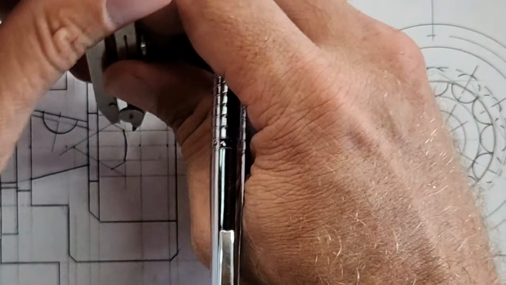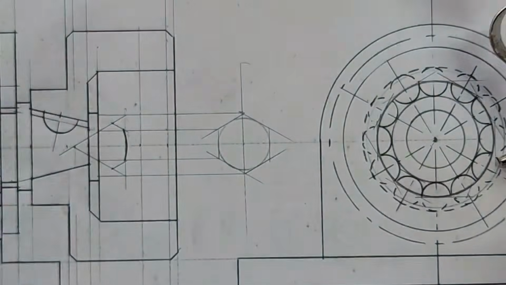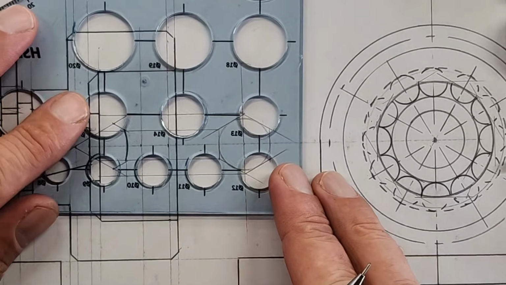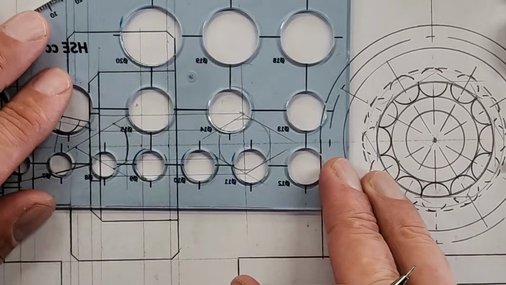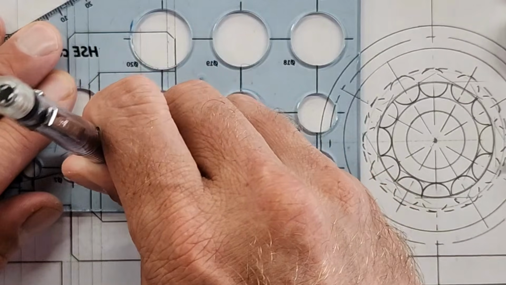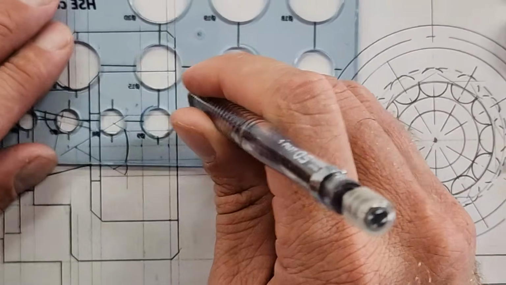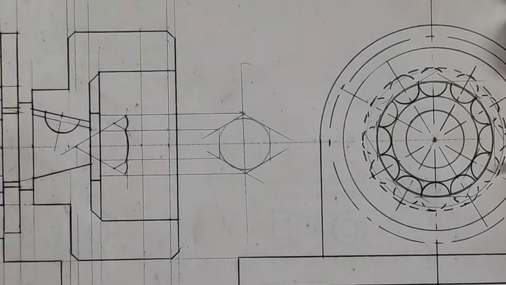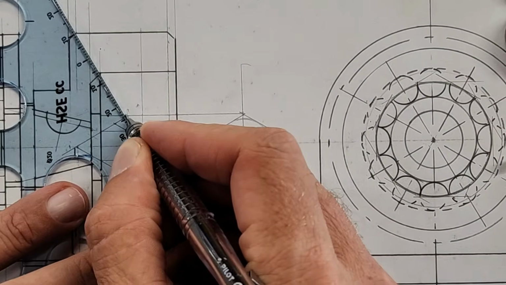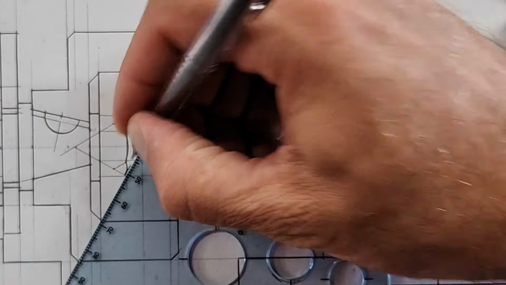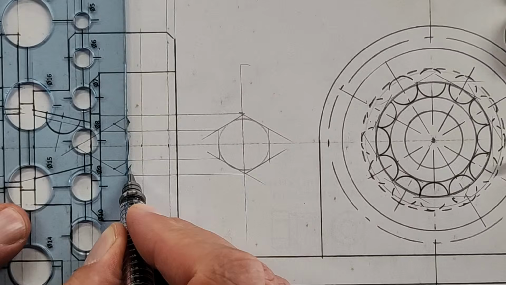This is going to be very small. Okay, then a 60-degree angle here on the end, as well this side. This goes flat.